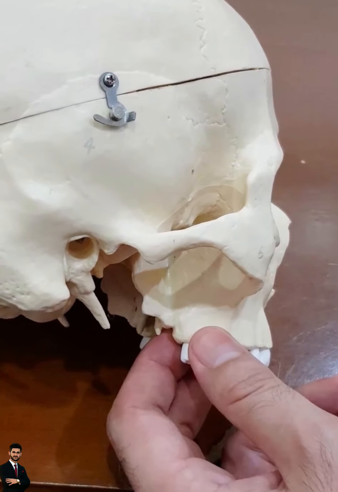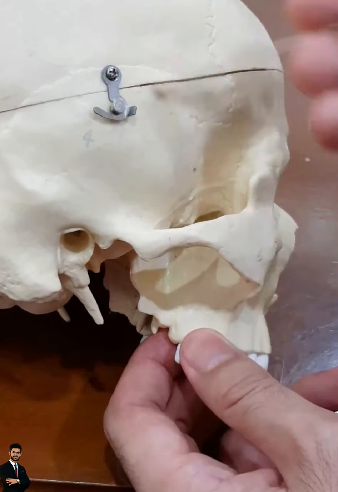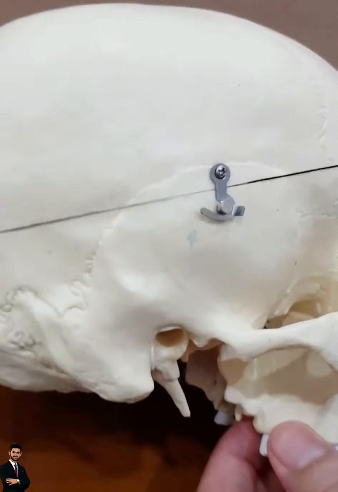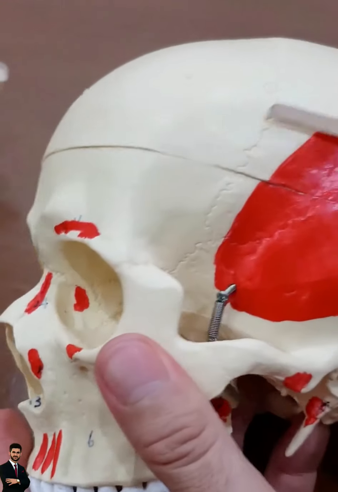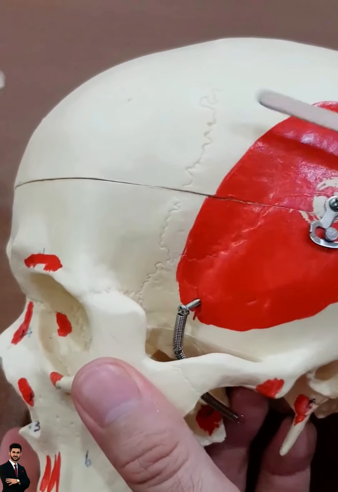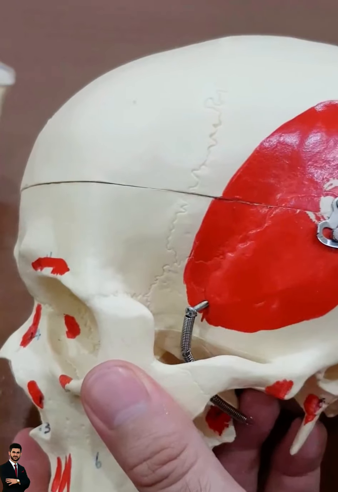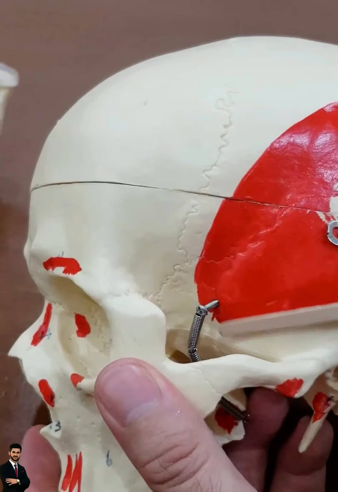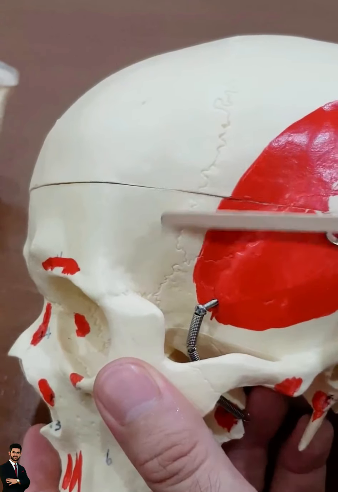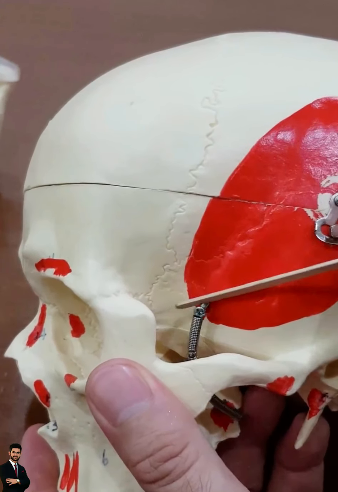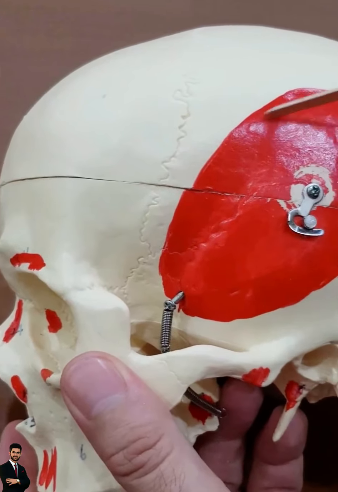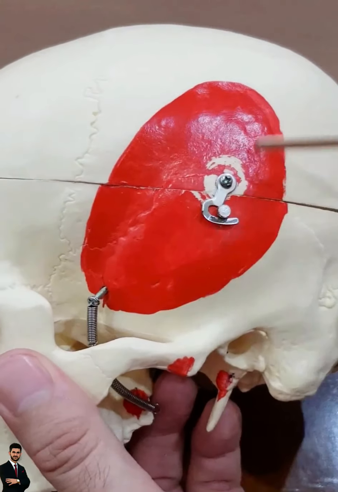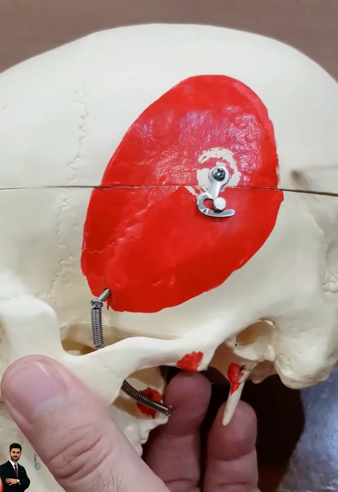The content of the temporal fossa, as I mentioned previously: we have large muscles. These muscles are the temporalis muscles. This is the main structure which occupies this area. This red color means the origin of the temporalis muscle, which is in this area here.